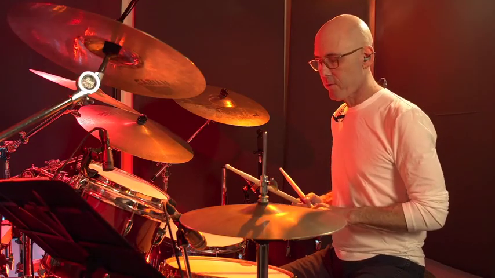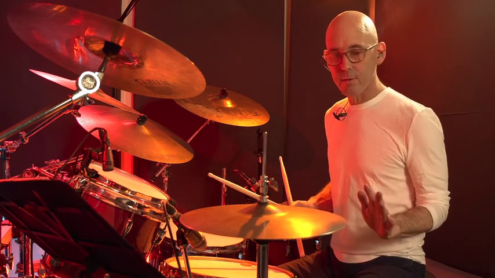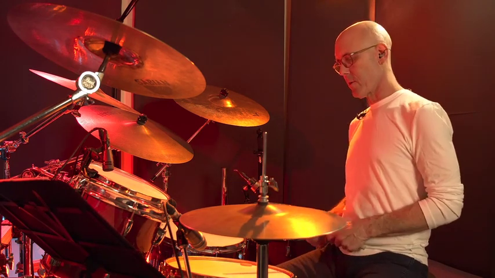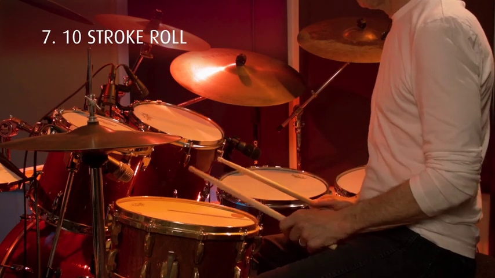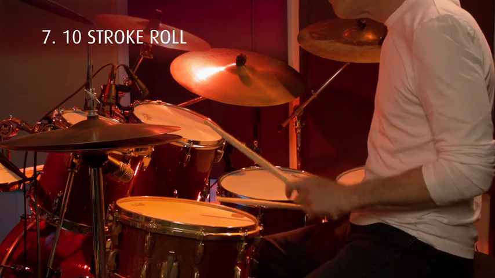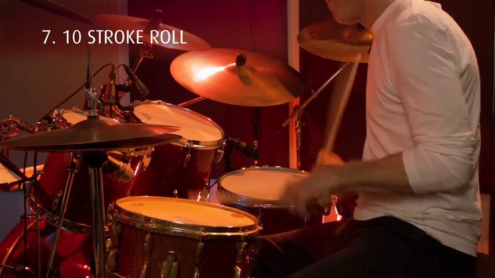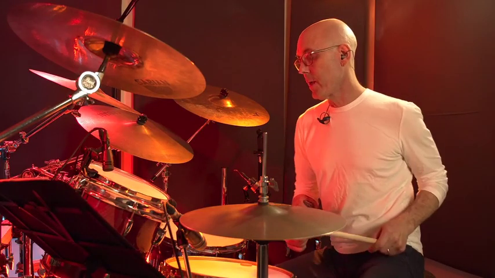10-stroke roll is interesting. 2 accents on this one. I don't know why, it just is. Here's how this one goes. 1E and a 2E. Nine-stroke roll, 1E and a 2.